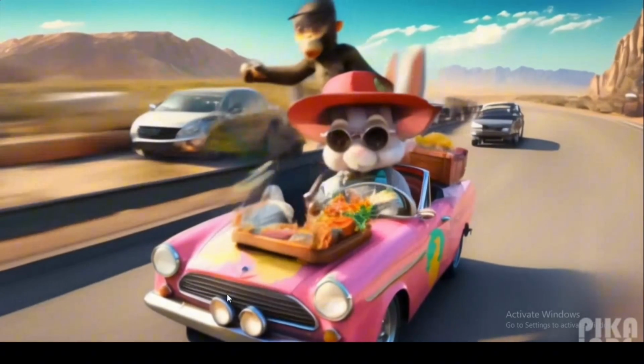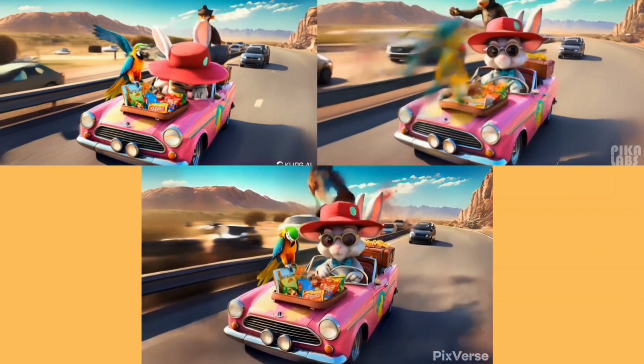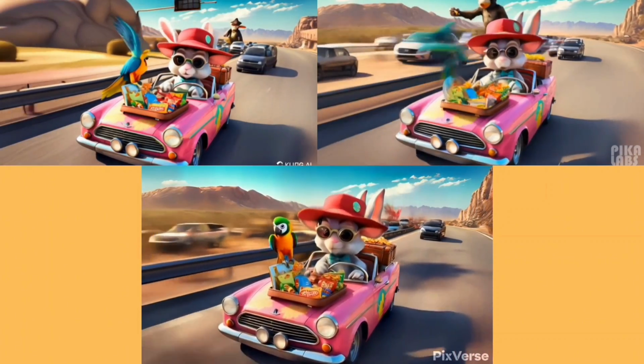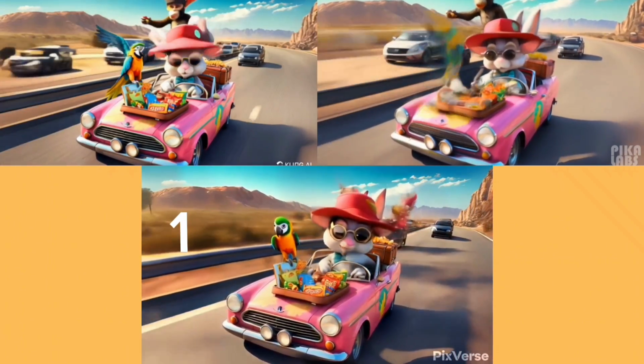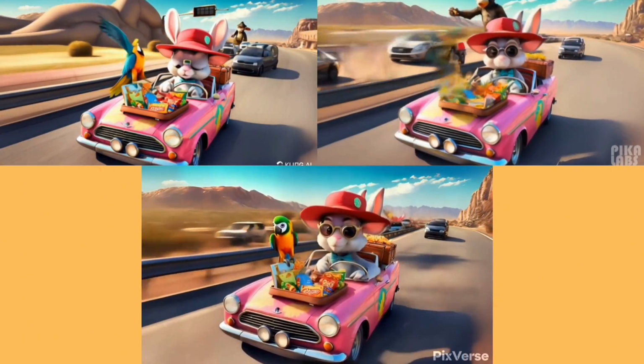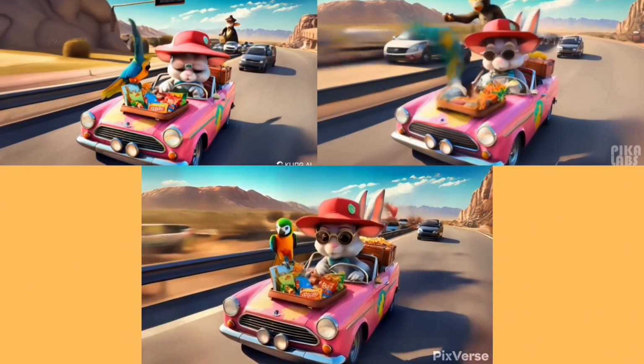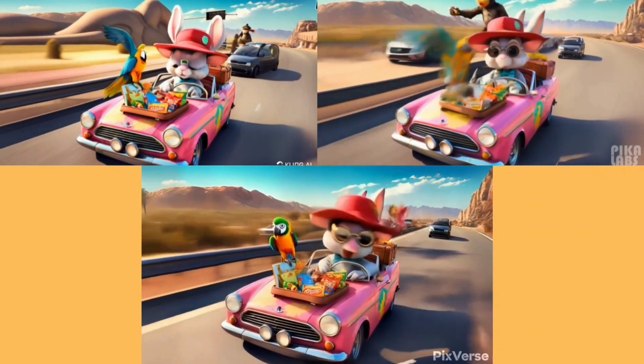And also, don't forget to let me know the one you like the best. So these are the 3 results of the video generation. First of all, Pixverse came first, then Kling AI came second, then Pikaart came third. And the video quality of the 3 is very nice. The next step is to see more examples of AI video generations.